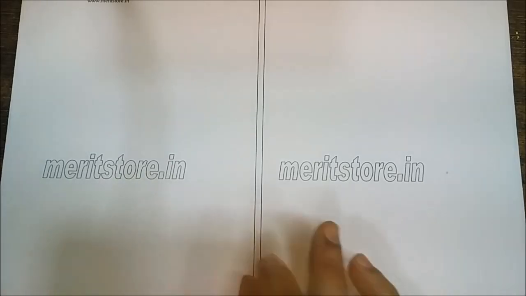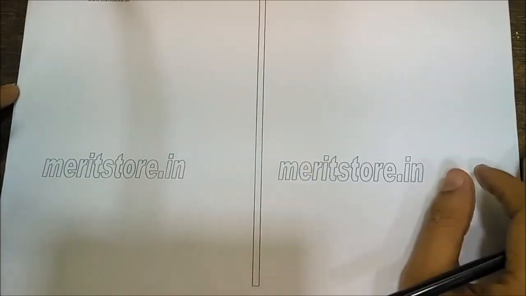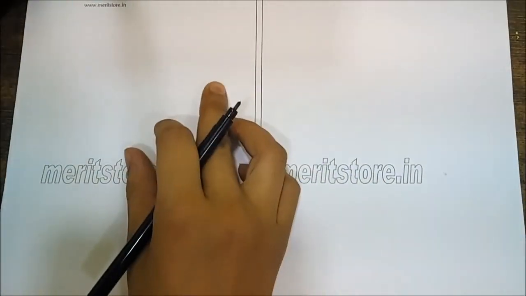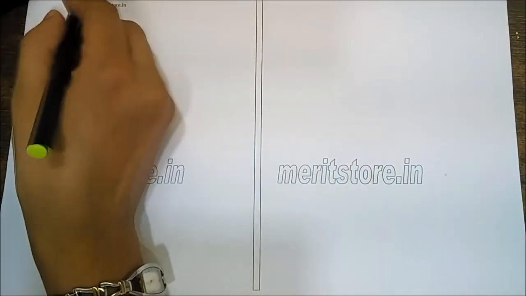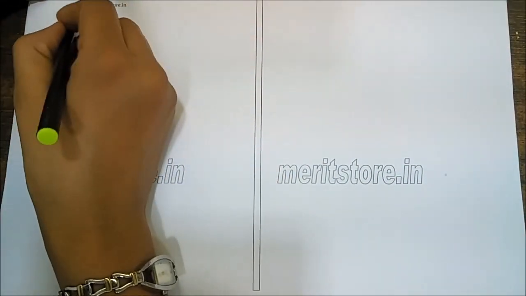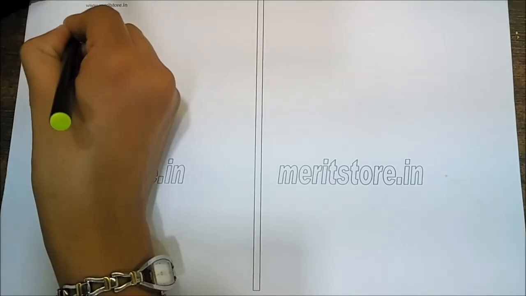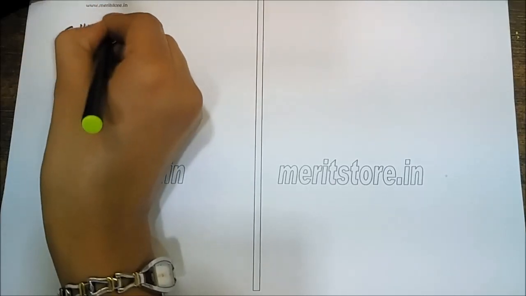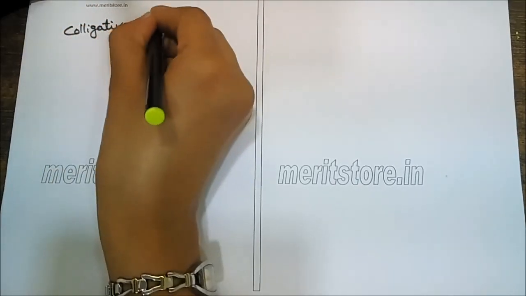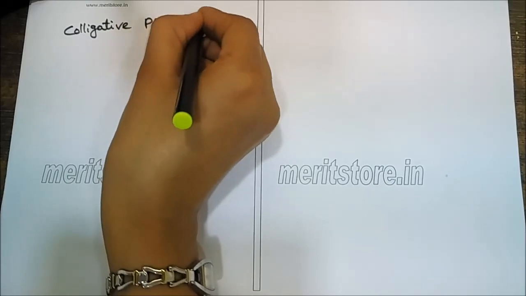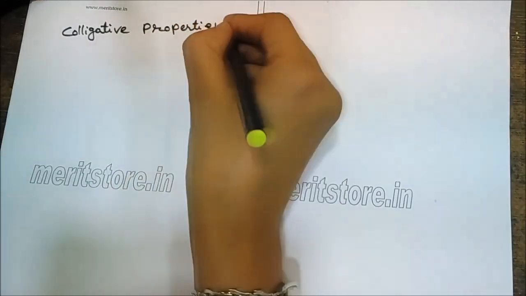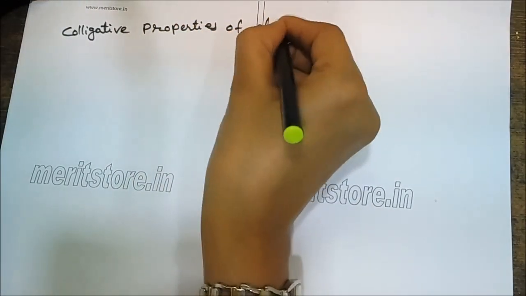The next term is what is associative and dissociative properties. For that we have to study colligative properties of electrolytes.